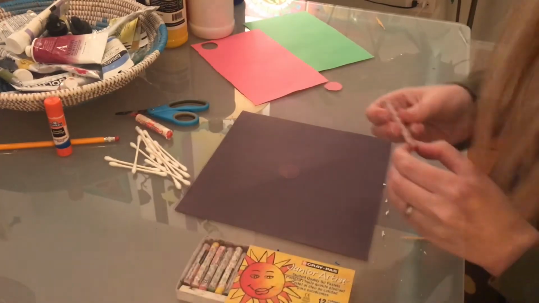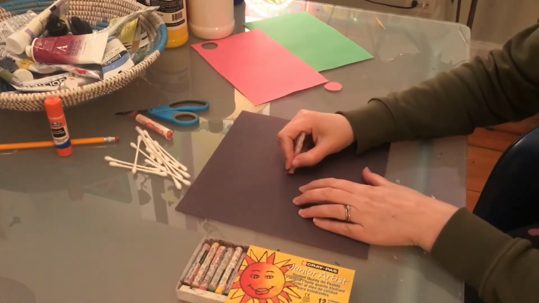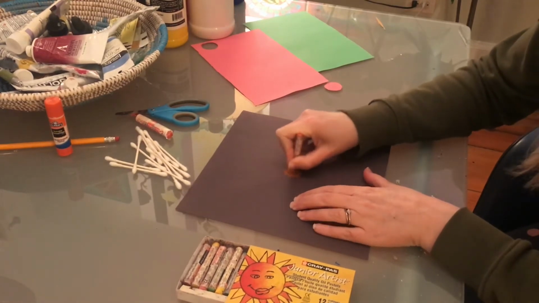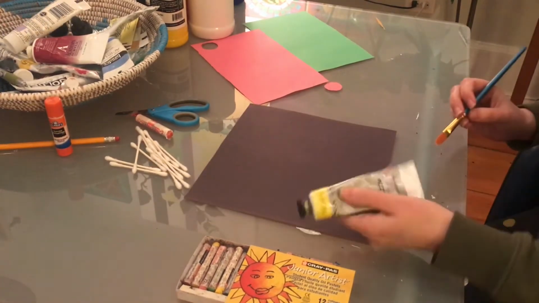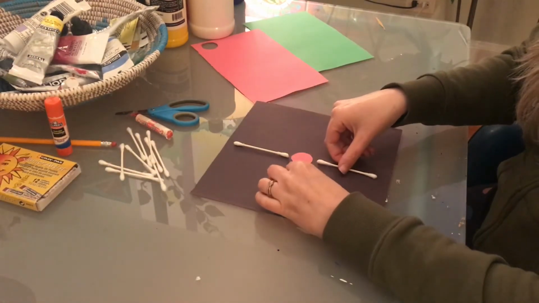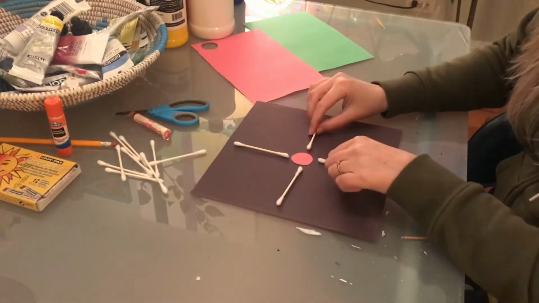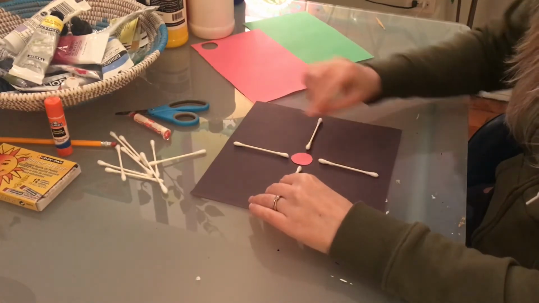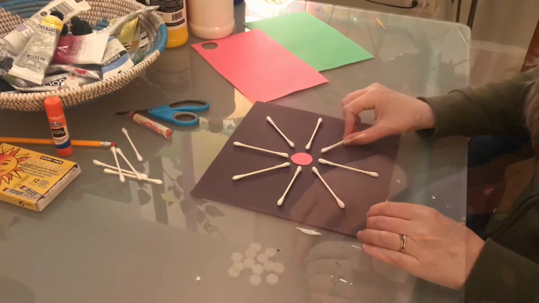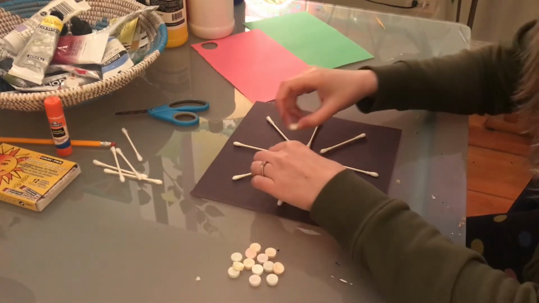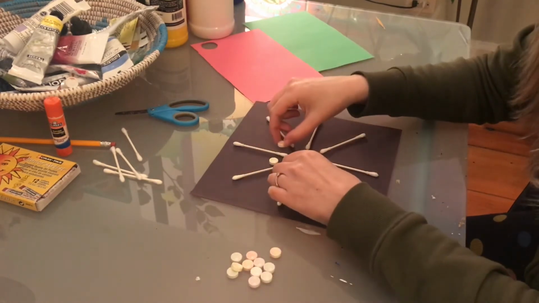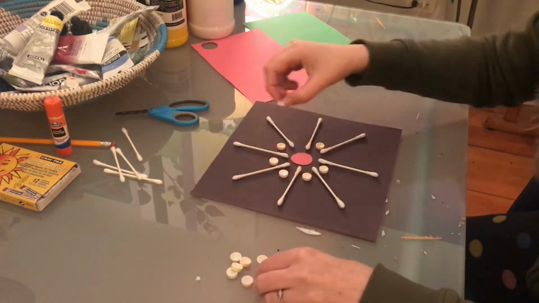If you don't have colored paper or don't want to use paper, feel free to draw as well. And if you want to use paint, go for it. Next, use whatever art materials you have, or I am using Q-tips. And I'm starting to create a radial design by working my way around that circle in the middle. Next, I'm getting a little creative and adding some Smarties to my design.